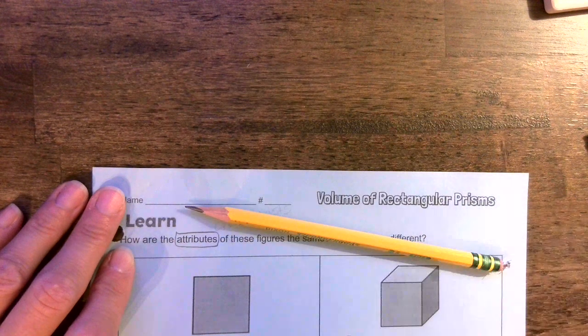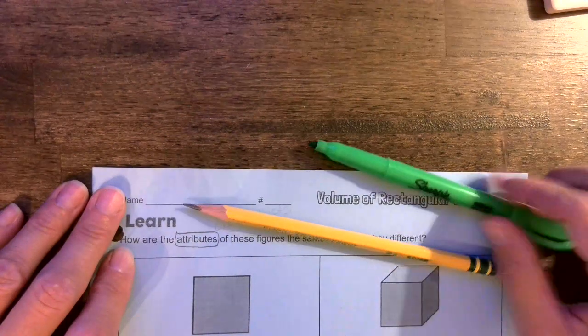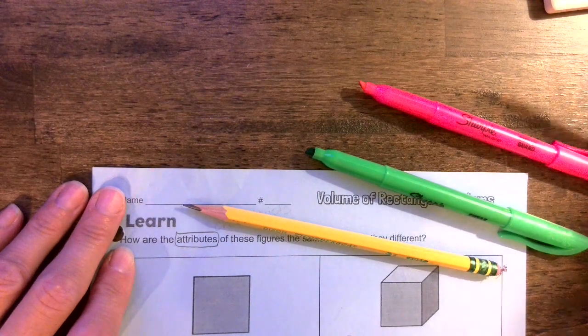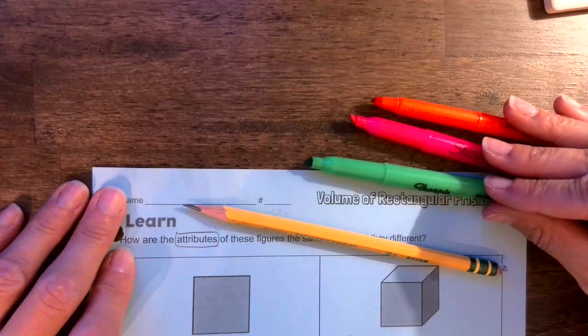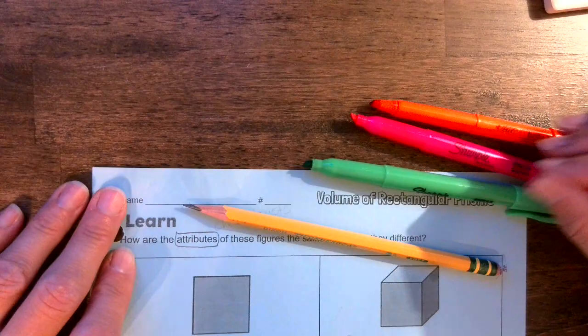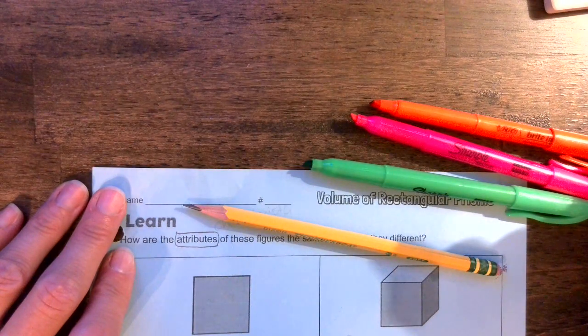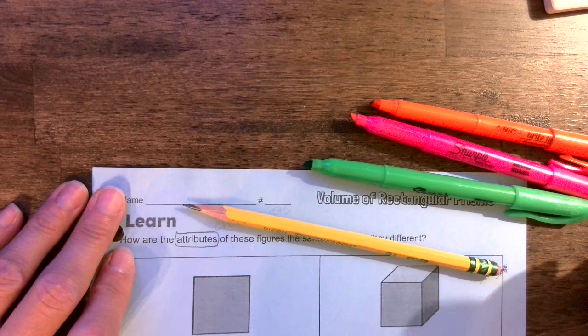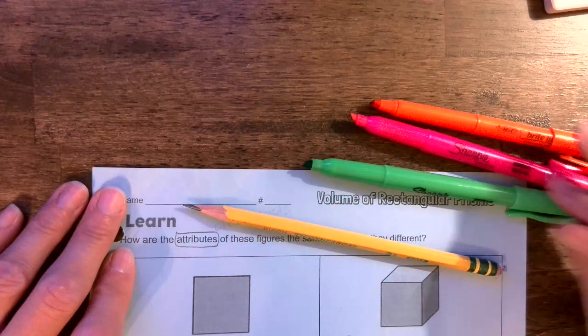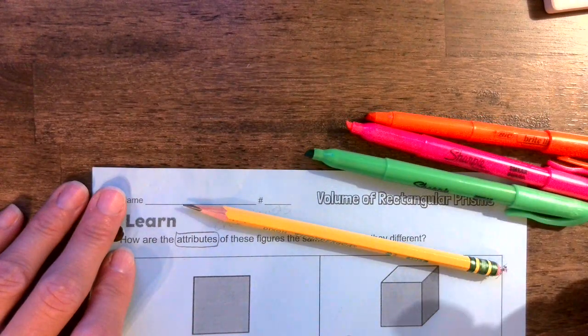You're going to need this paper, a pencil, and 3 different highlighters. So go grab them if you need them. There's some in the tub in the room, as long as there's 3 different ones. And if you borrow, make sure you put some back. If you do have a yellow marker or colored pencil, that's fine too, as long as it won't bleed through. So 3 different colors is the main thing.